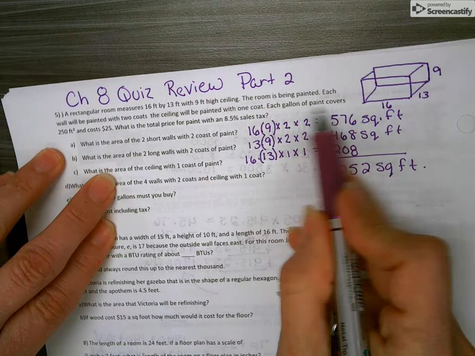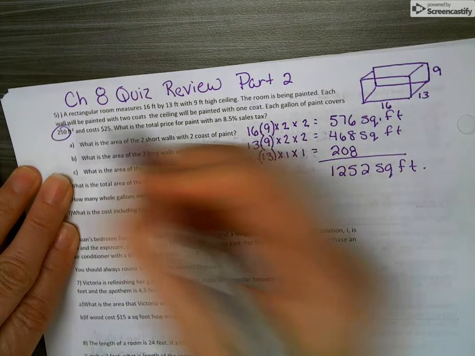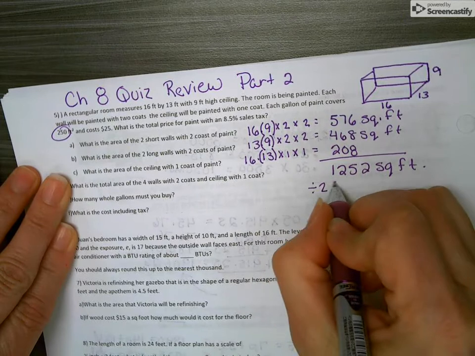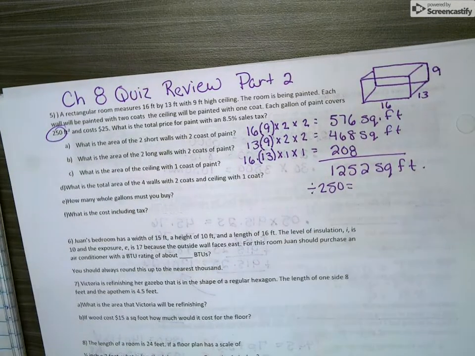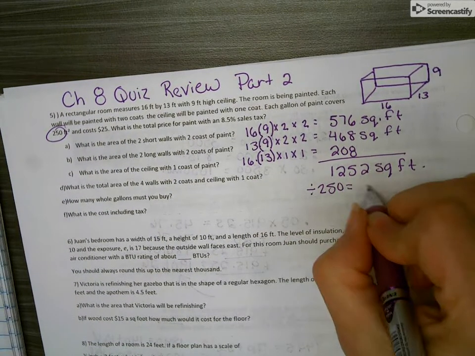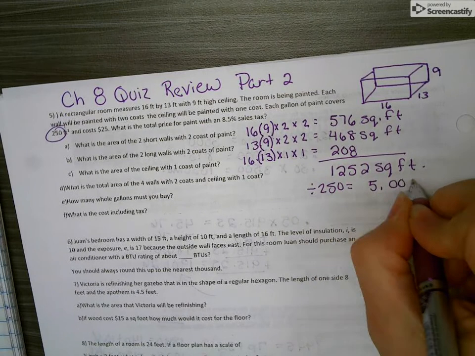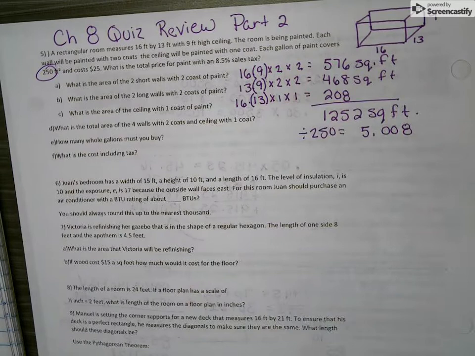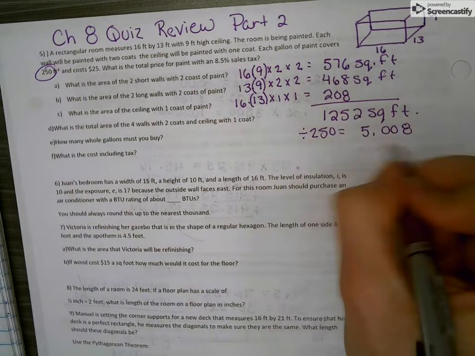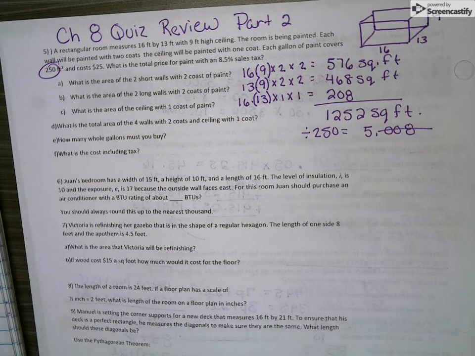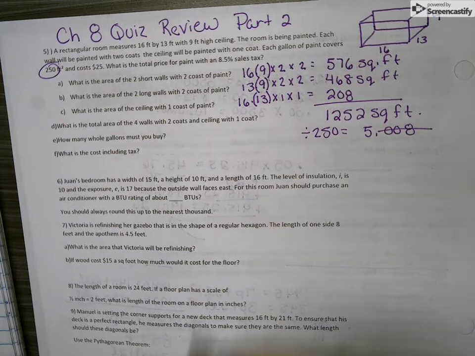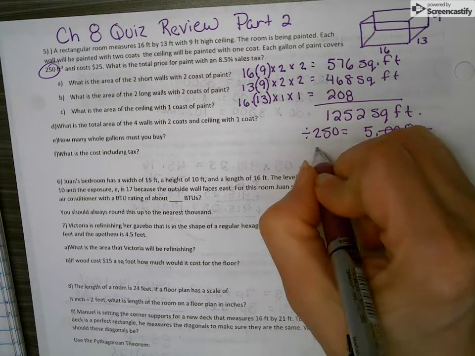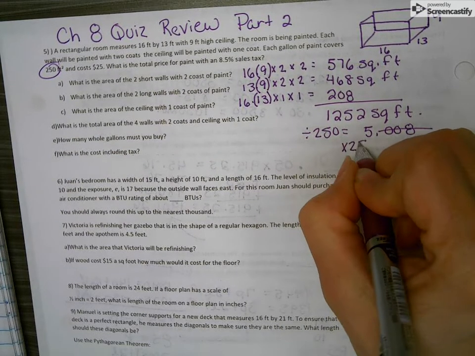Now, each gallon is going to cover 250 square feet. So we are looking at 5.008. Not sure about you, but I'm kind of cheap, so I'm only going to do 5 gallons of paint.